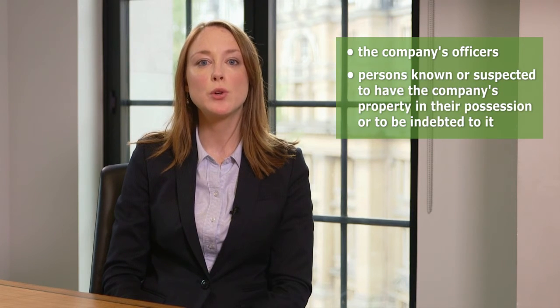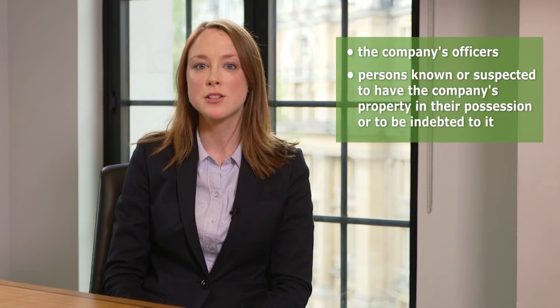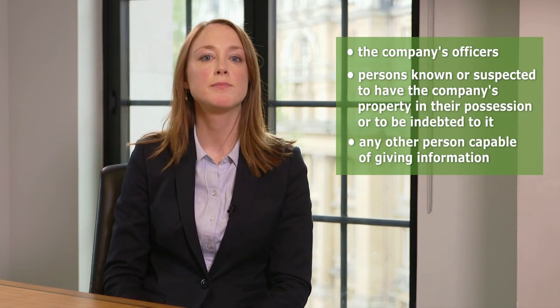Subsection 2 provides the court with the power to summon specified persons to appear before it to answer questions. These persons are the company's officers, such as the company's former directors and company secretary, persons known or suspected to have the company's property in their possession or to be indebted to it, or any other person capable of giving information concerning the company's affairs.